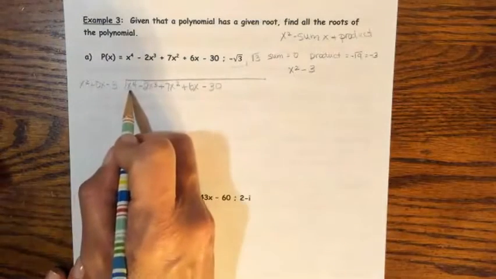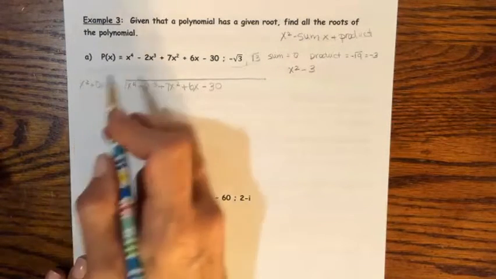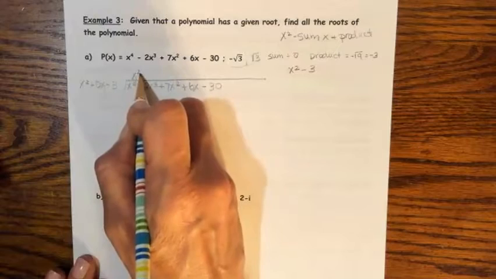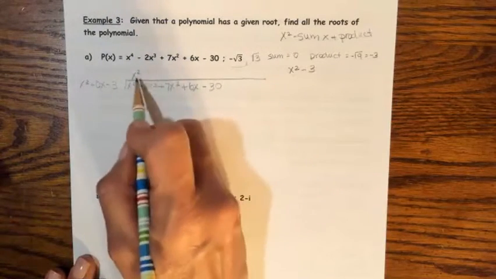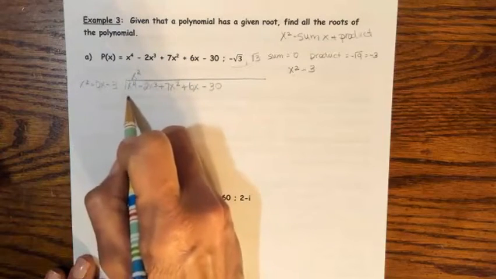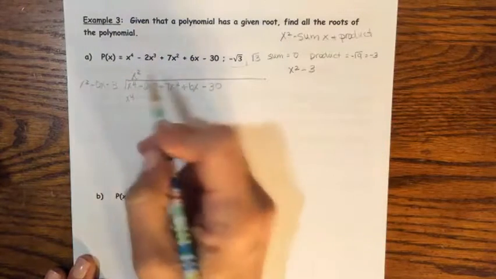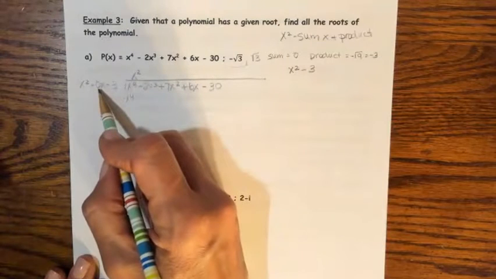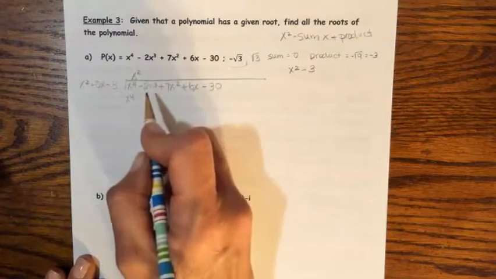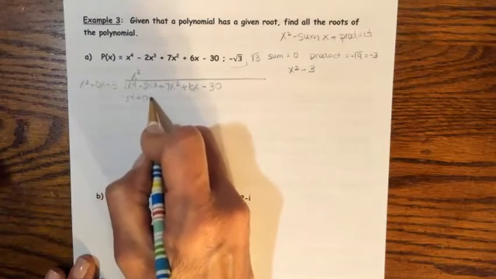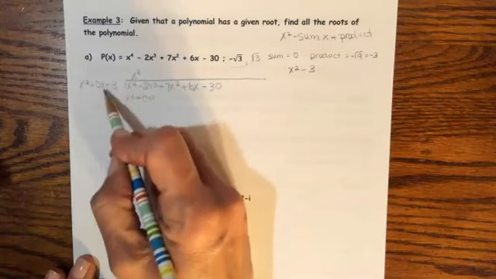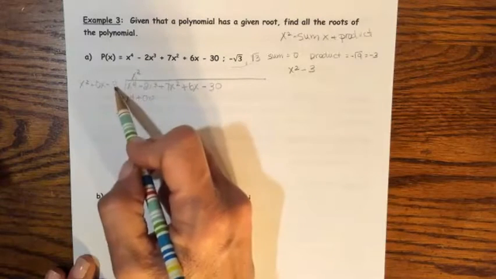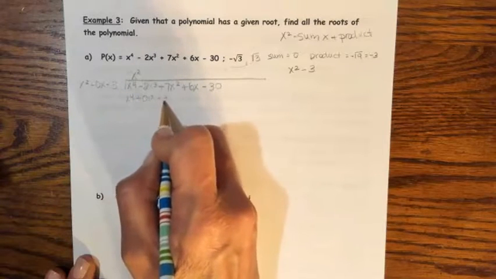So again, x to the 4th divided by x squared is x squared. And then I take x squared and multiply by all of this. So x squared times x squared is x to the 4th. X squared times 0x is 0x to the 3rd. Again, these are like terms, so that's why we have to put a placeholder. And then x squared times a negative 3 is negative 3x squared.